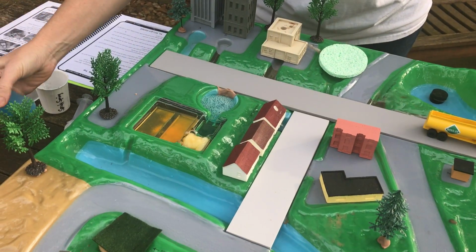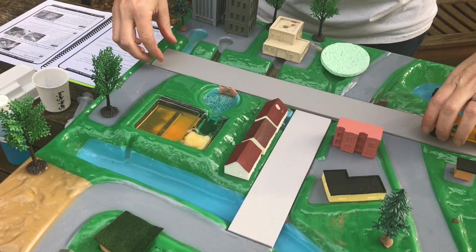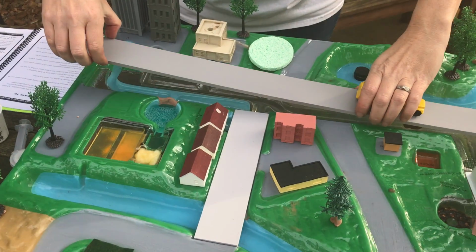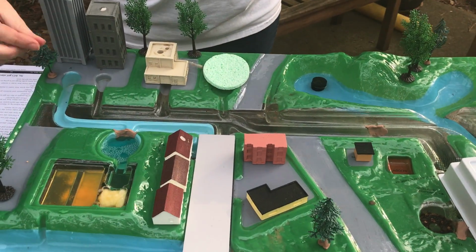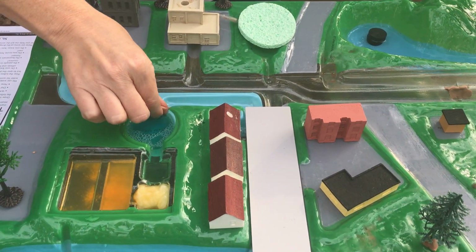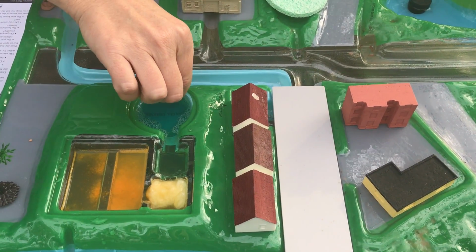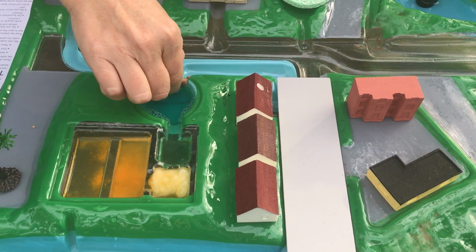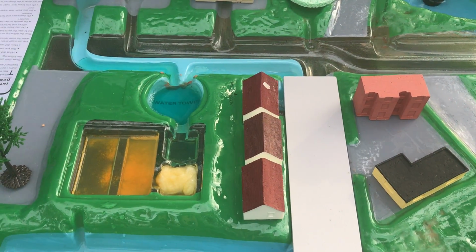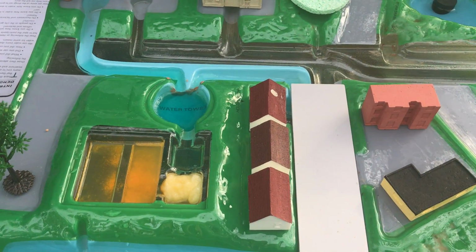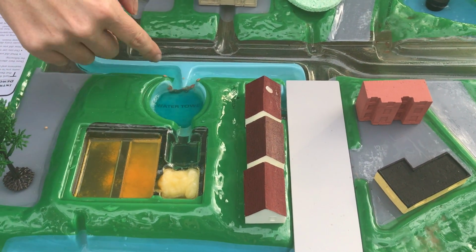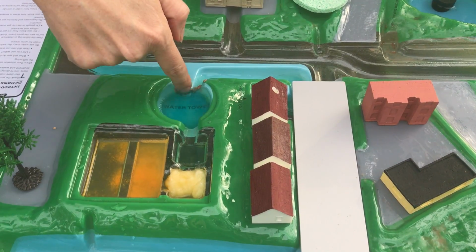Okay, now this is clean water. Now I'm going to remove this rod so you can see what happens when this water tower supplies the city with water. Gotta get this and take it out. Okay, I'm going to help this along a little bit.